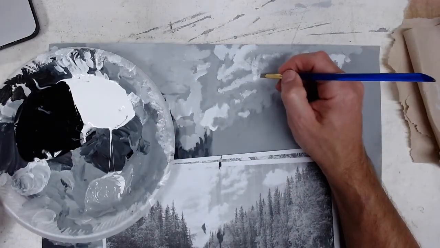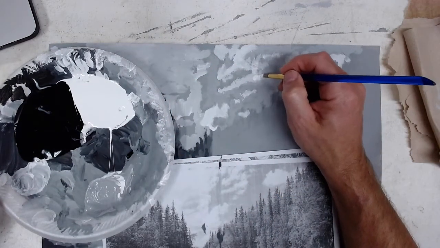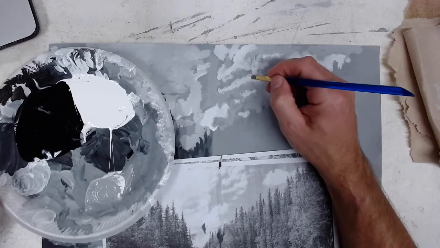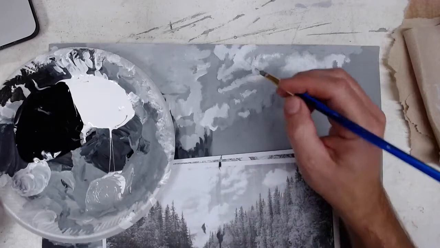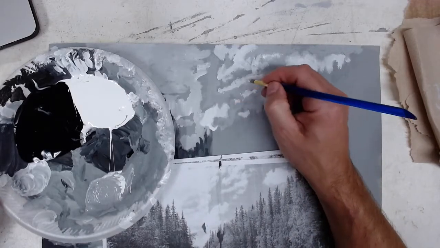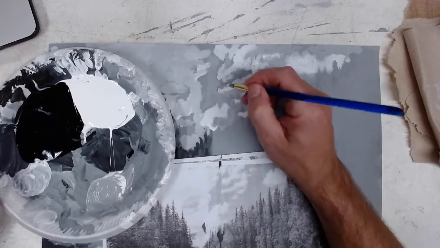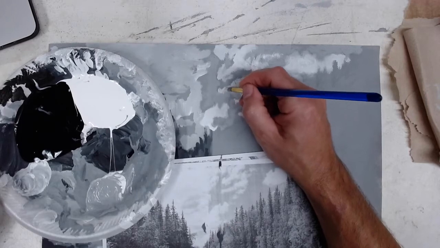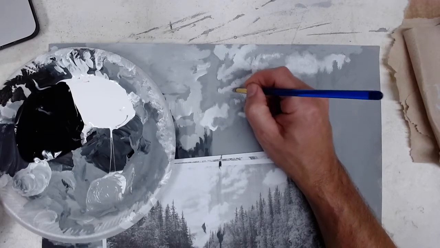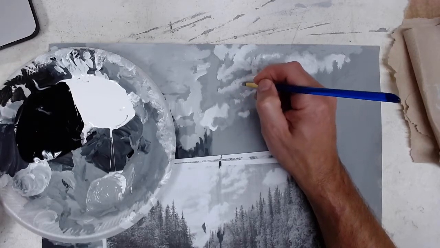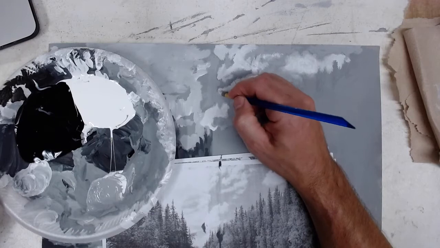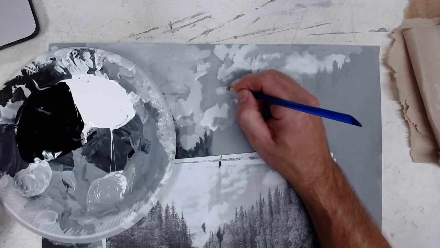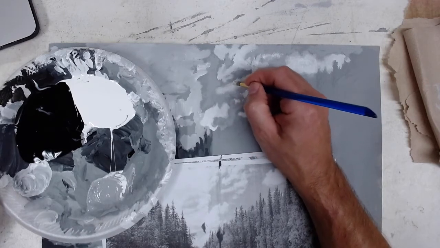Looks pretty white right here, so all this looks fairly hard edged through here, so I gotta really do something about that. So maybe I can dry brush an edge on that. Really need to soften that up some.